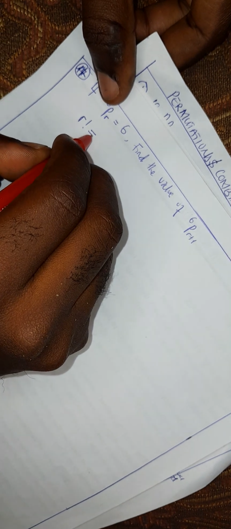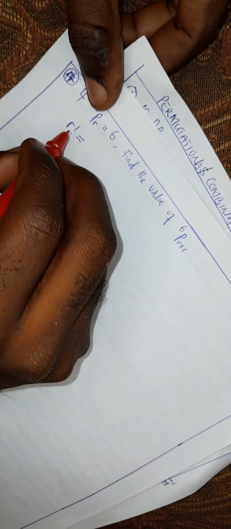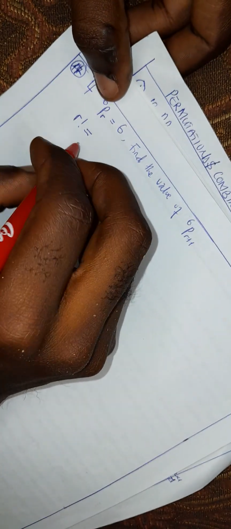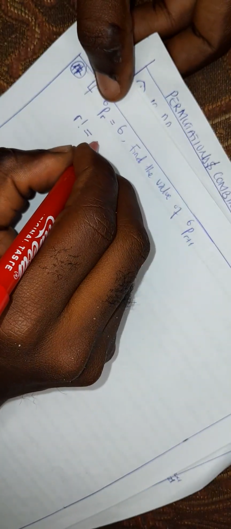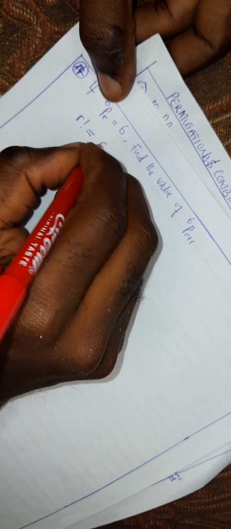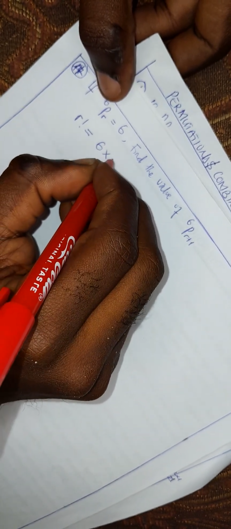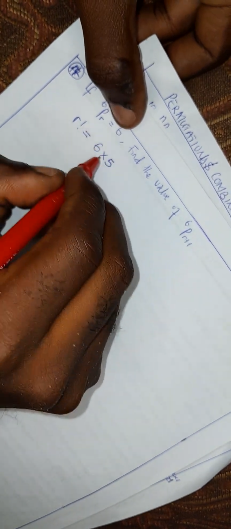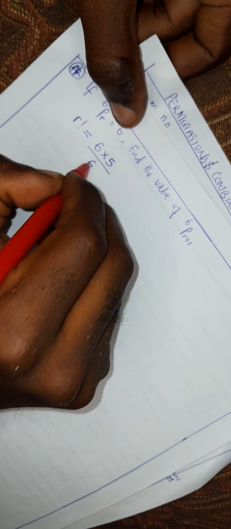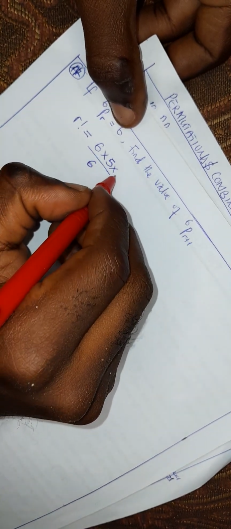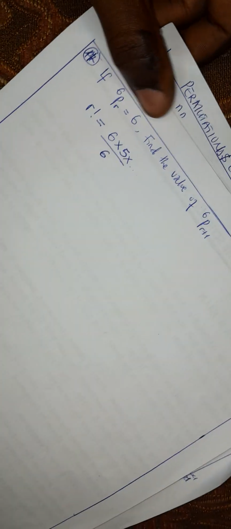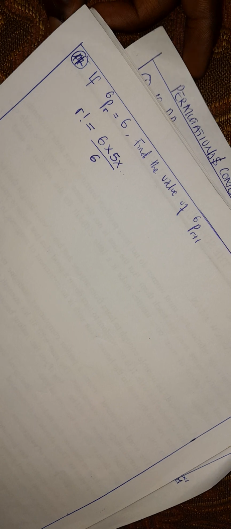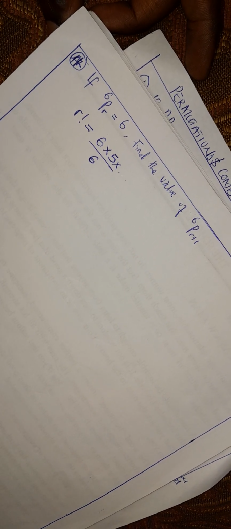The right way of solving this is, the value 6, I'm going to be writing 6 factorial, which will be 6 times 5. Now mind you, this is continuous. The question is, at what point will I stop writing? Because this kind of question is kind of tricky.